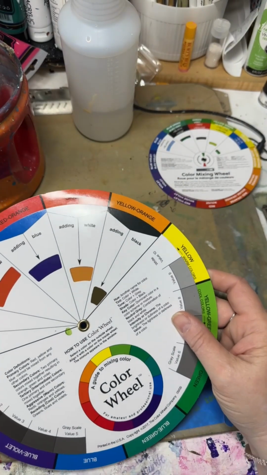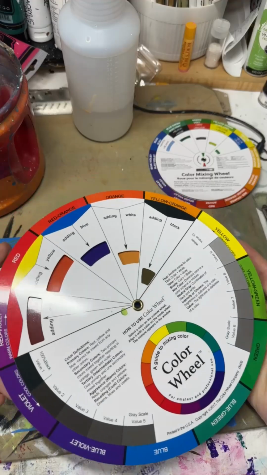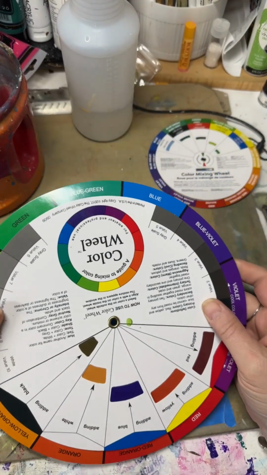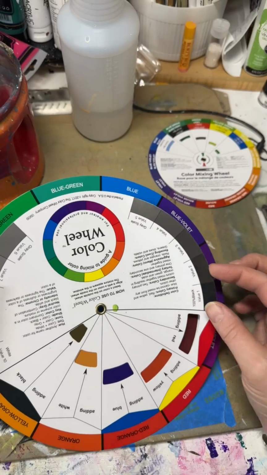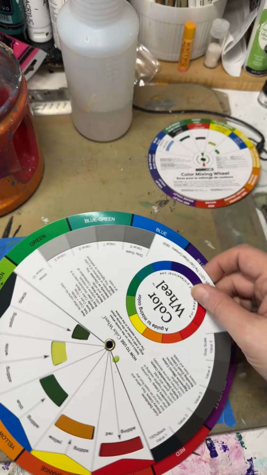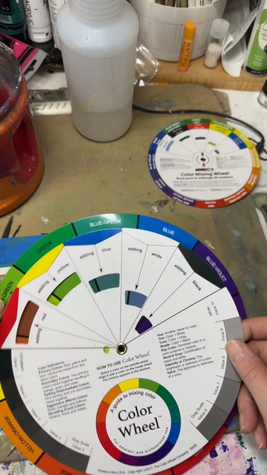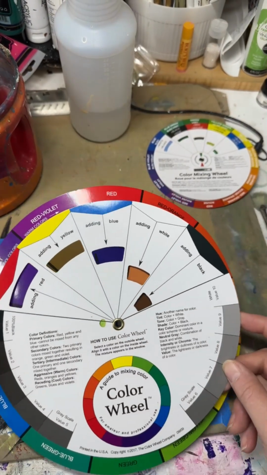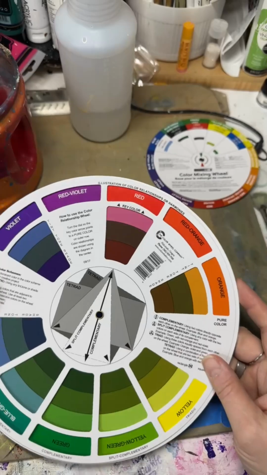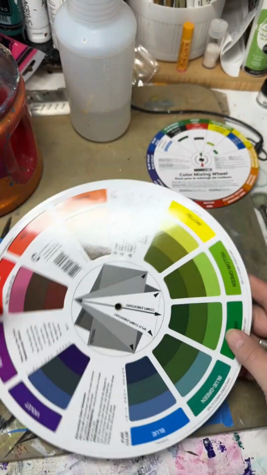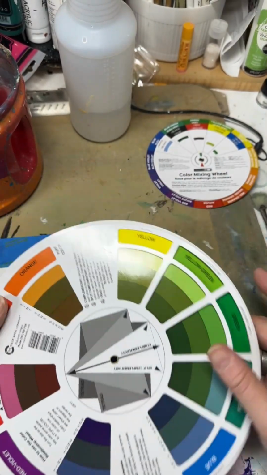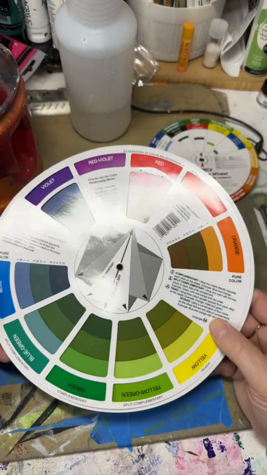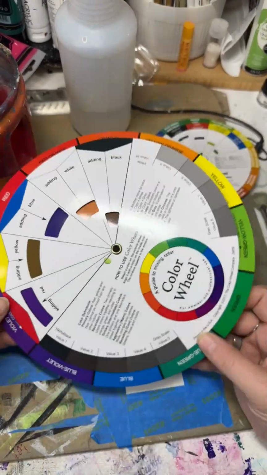So that's all for today's video, because this is a lot. If you don't have one of these, I would recommend getting one. You can also print one off the internet on your home printer if you don't have the means to buy one. It doesn't have all of these, but I can help you with all of that, because tomorrow we are going to practice mixing colors using our color wheel chart.